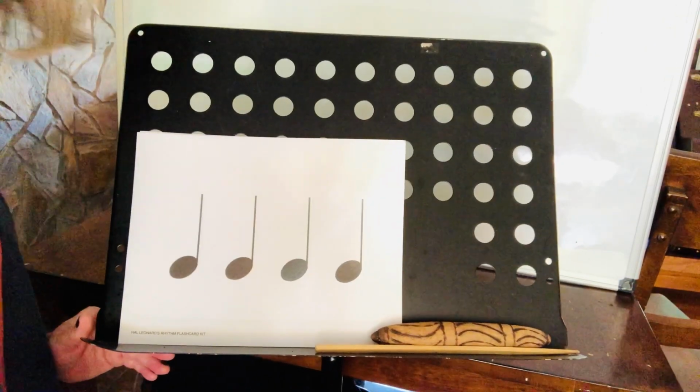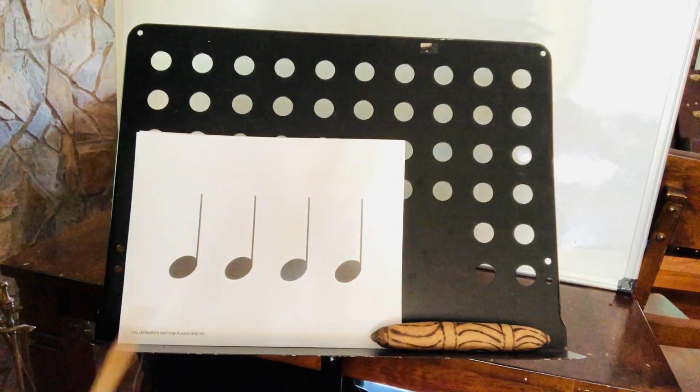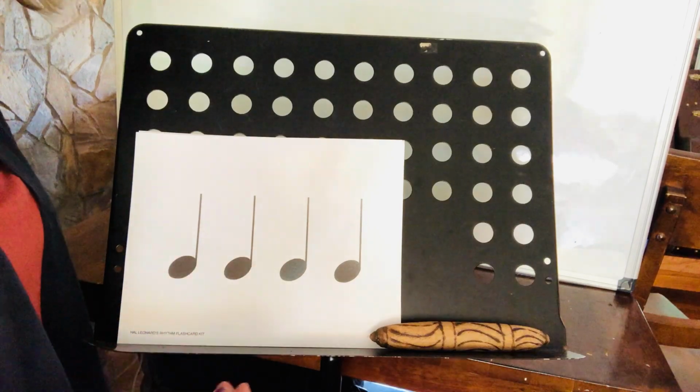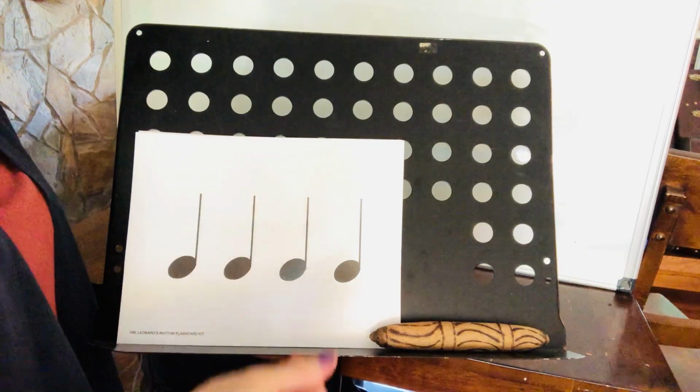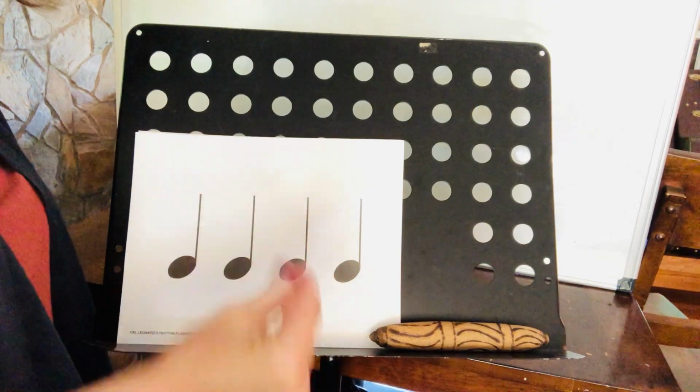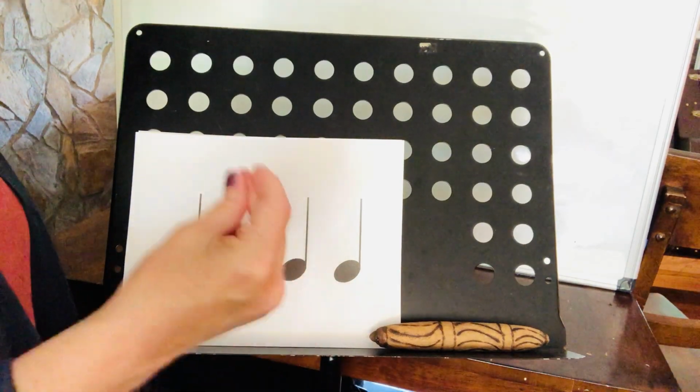All right, we've got 4 quarter notes. This will be your beat. So get that in your feet or in your body, tap it on your lap or something.